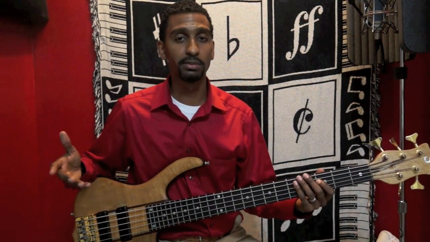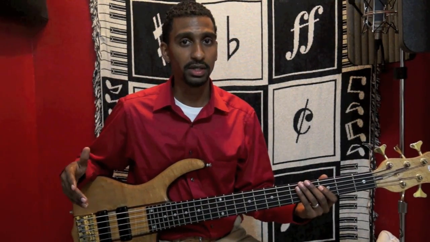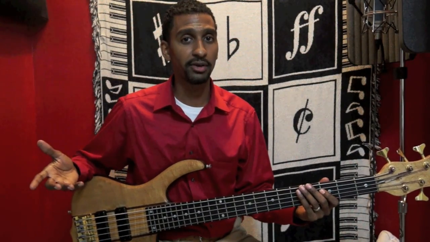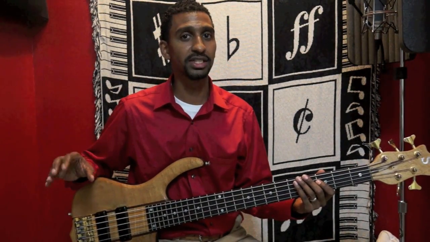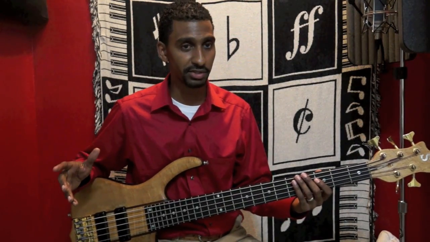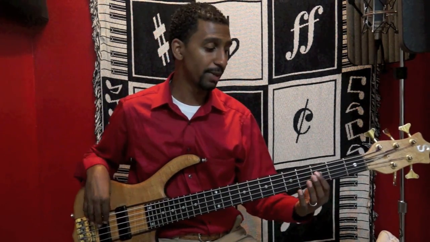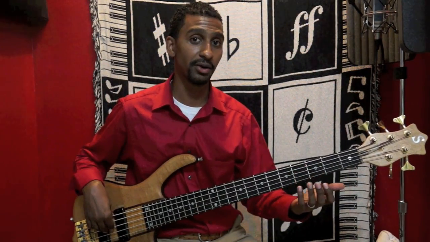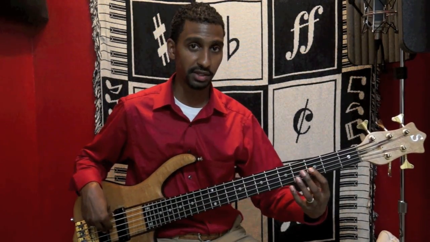So we did the number system with the major scale. It applies the same way with the minor scale, but I'll show you where it gets a little tricky. It depends on who you're playing with to how easy it is to apply the number system. If we go back to C again, and now let's look at C minor. Let's play the C minor scale.